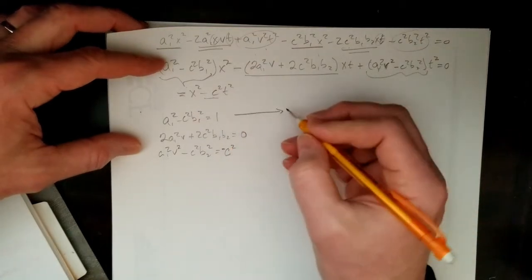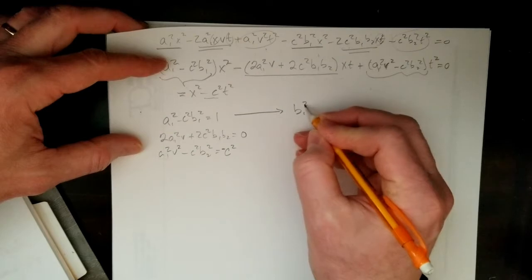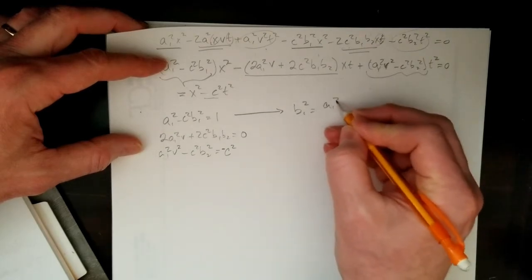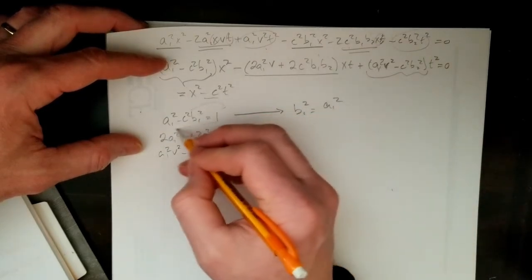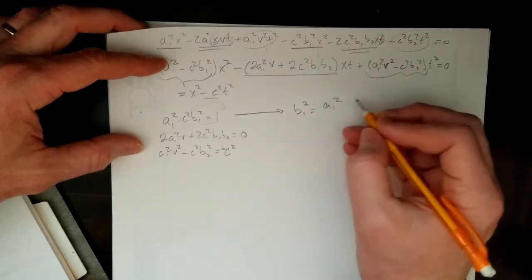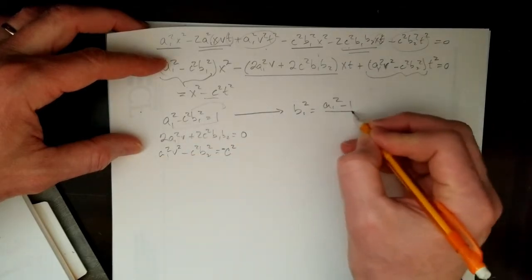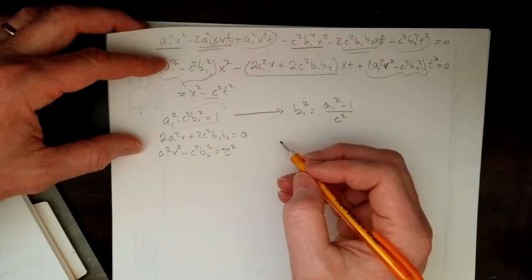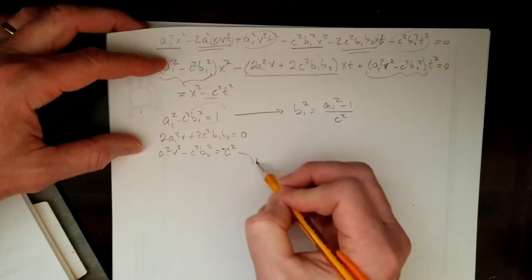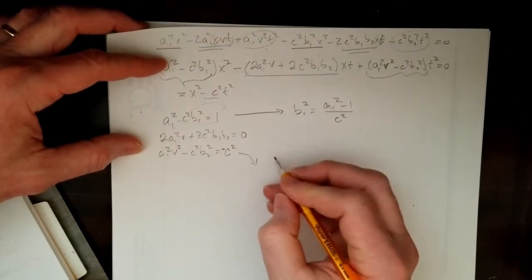From this equation here, we have b1 squared is equal to a1 squared, so basically bring this over here, that over there, and then getting rid of that coefficient, a1 squared minus 1 over c squared. From this equation here, we solve for b2 squared.